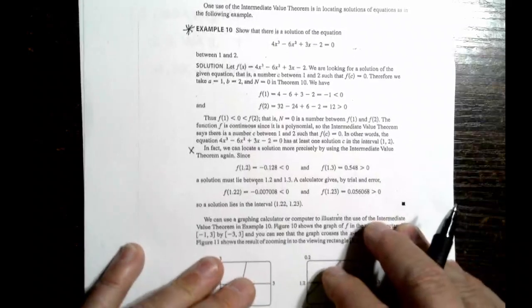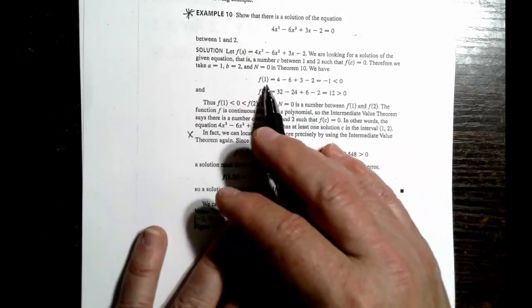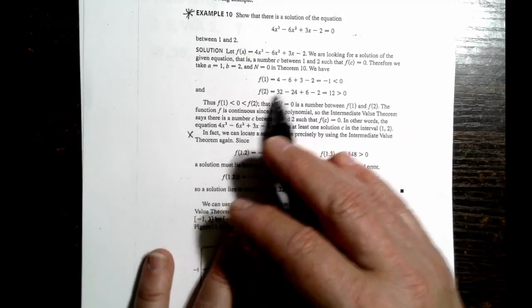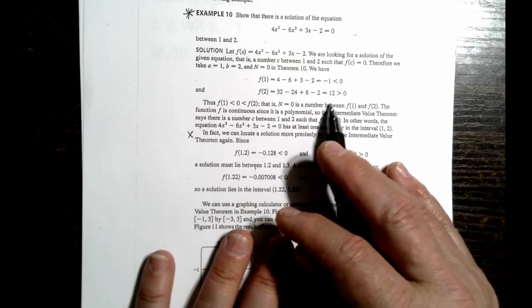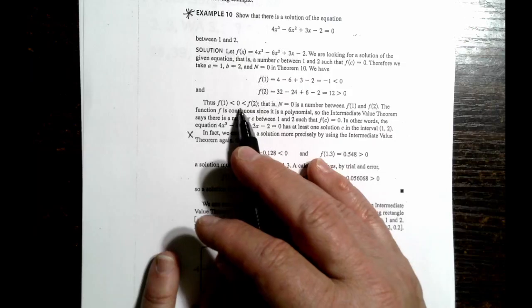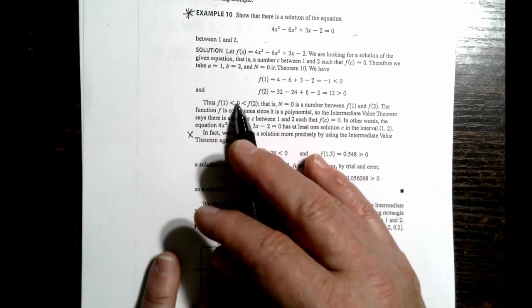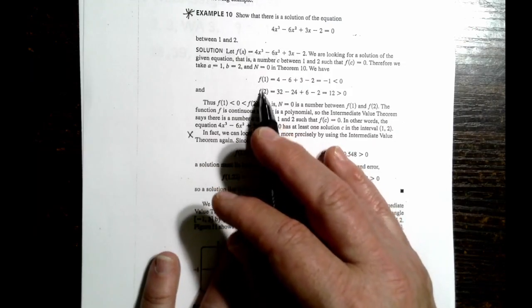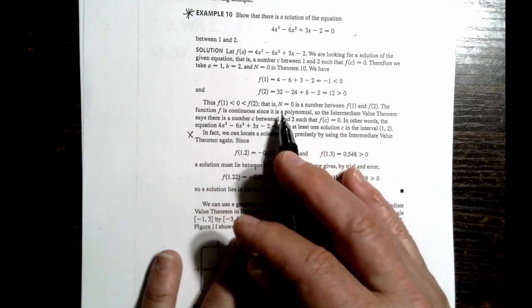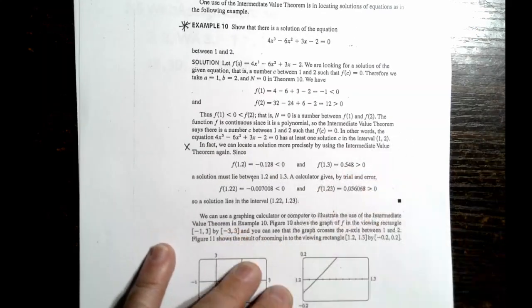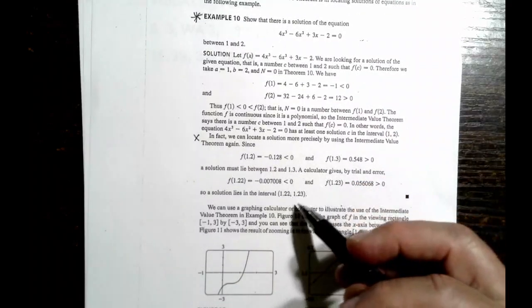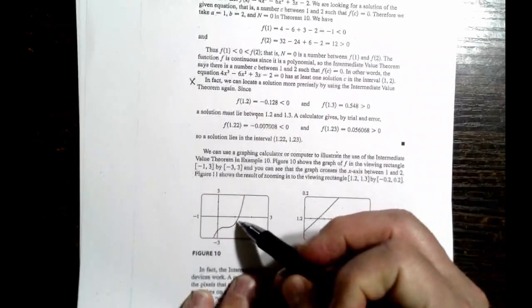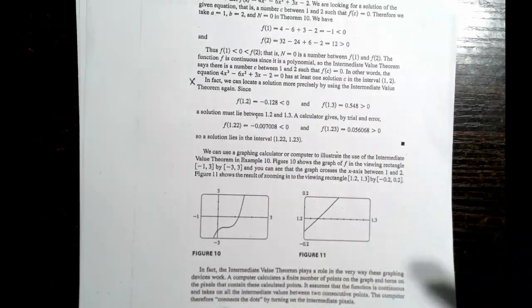And so here they talk about the intermediate value theorem. They talk about plugging 1 into the function and 2 into the function. At 1, you get a negative number. At 2, you get a positive number. So that means there has to be some number between 1 and 2 that you can plug in here that will give you n equals 0. And so that is an idea of the intermediate value theorem. And they go a little further, make it even tighter and tighter, but it basically shows that there is a point where it crosses the x-axis where it equals 0.